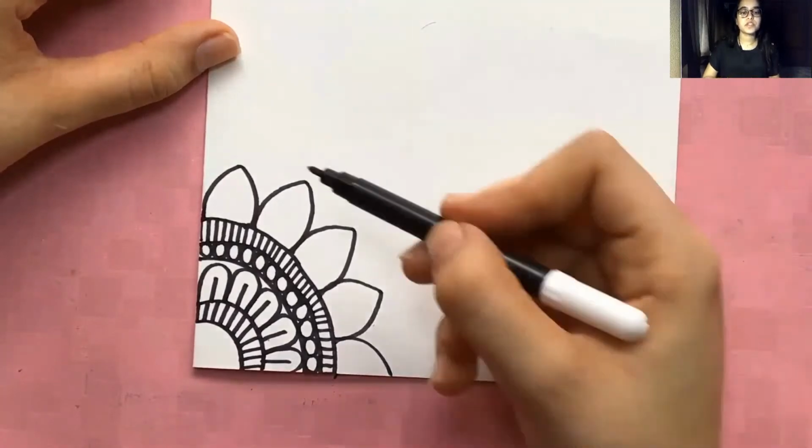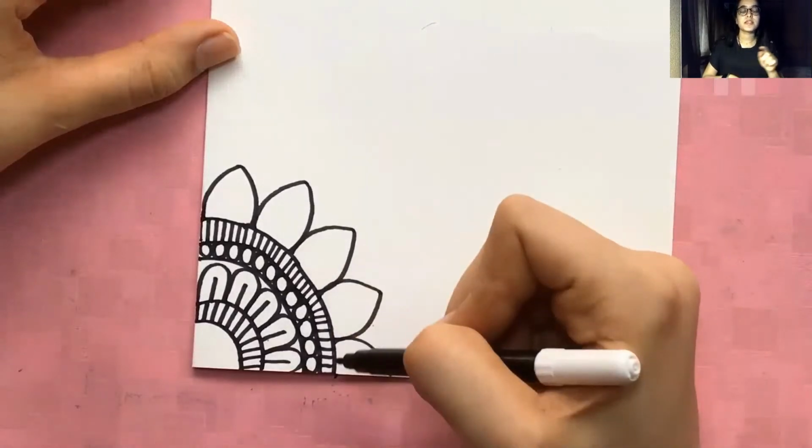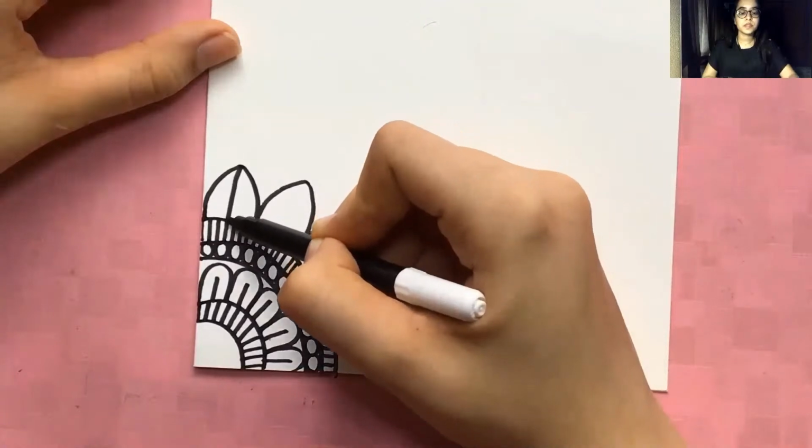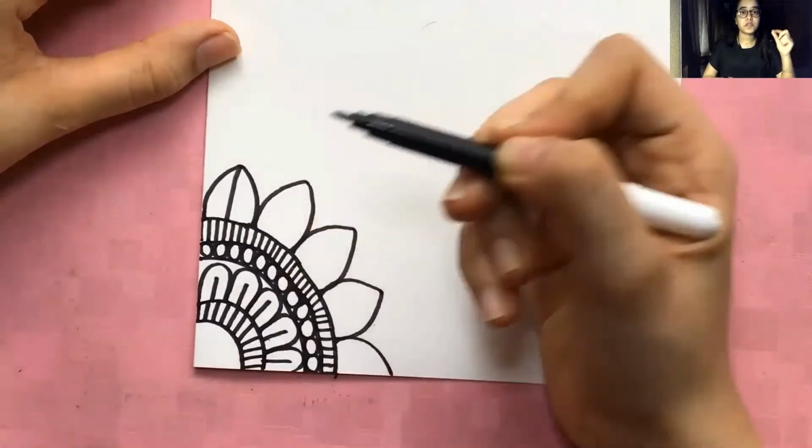A simple leaf shape. Now, if you see, there's a little bit of area or space being created inside the leaf shape, right? So just draw a simple straight line from the tip of the leaf shape.